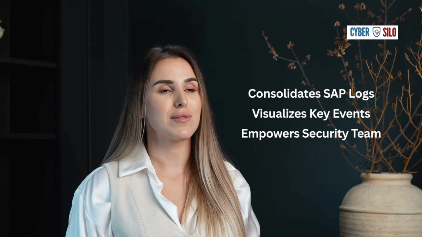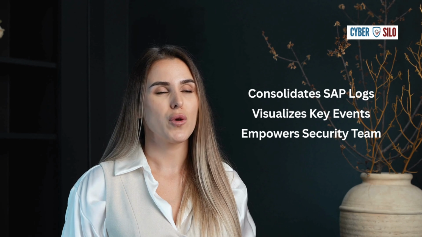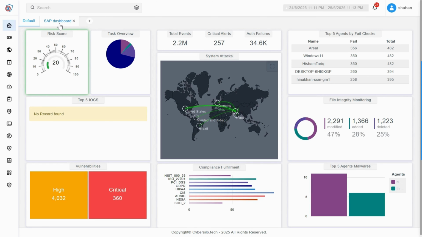In this video, we'll walk through the SAP dashboard within ThreatHawk SIEM, showing you how it consolidates SAP logs, visualizes key events, and empowers your security team to take informed action. Let's dive into how it works. Let's go to the SAP dashboard.